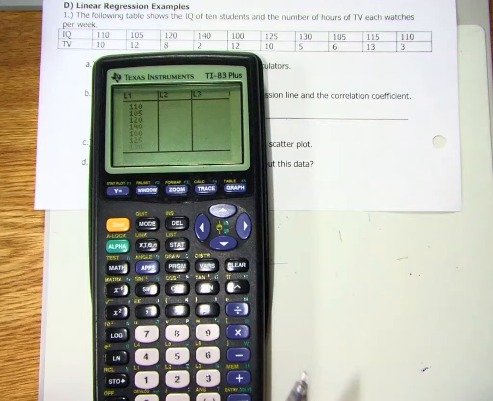So just click number 1, click on, and then you can quit it, okay? Then go to zoom. Number 9 is zoom stat. That automatically adjusts your window to fit those points. So you have your data points.